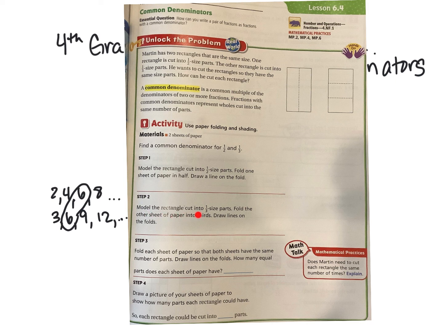Then model the rectangle cut into 1/3 parts. Fold the other sheet of paper into thirds and draw lines on the fold. So do another piece of paper like that. Fold each sheet of paper so that both sheets have the same number of parts. Draw lines on those folds. How many equal parts does each sheet of paper have?